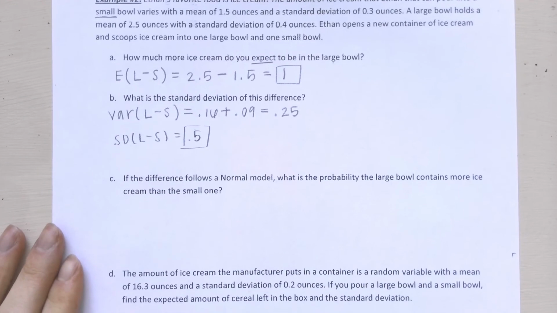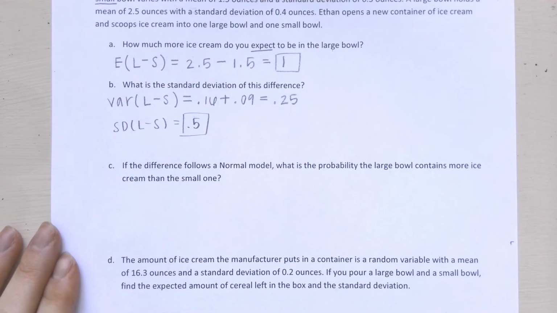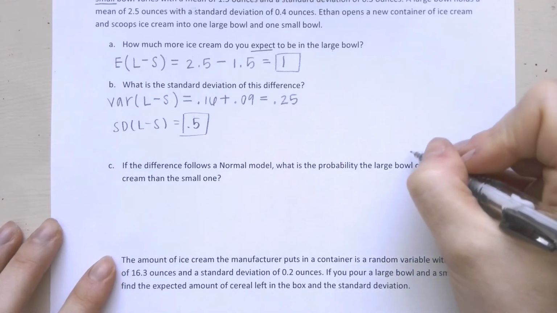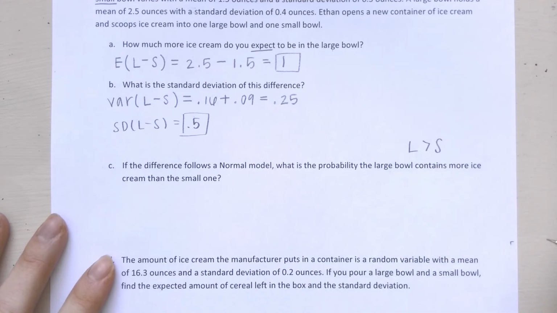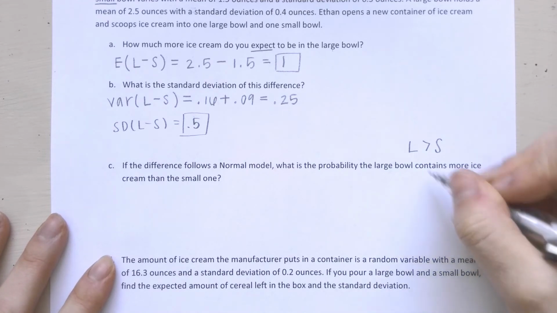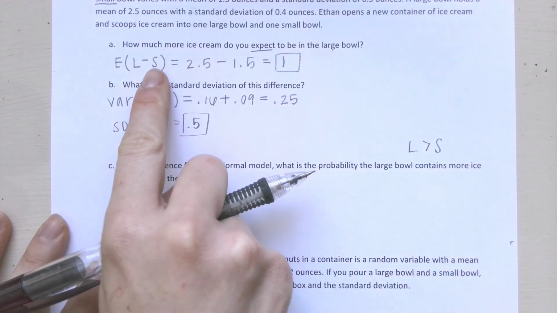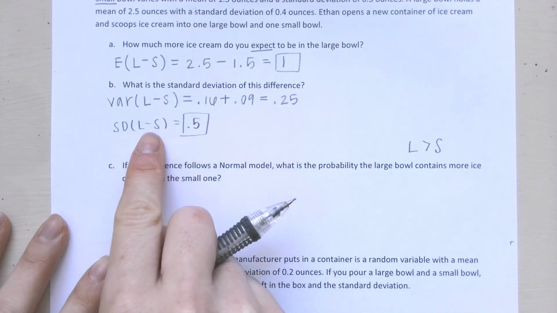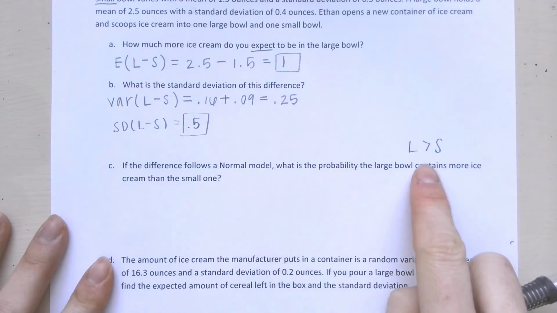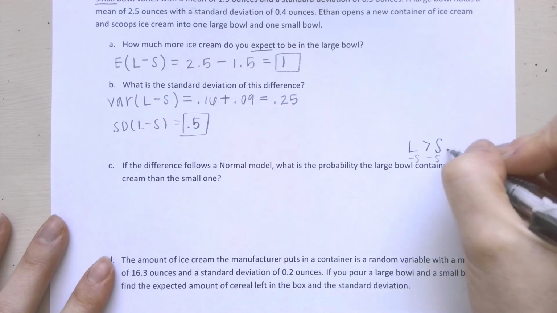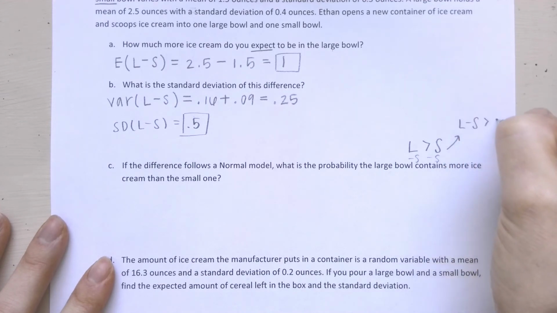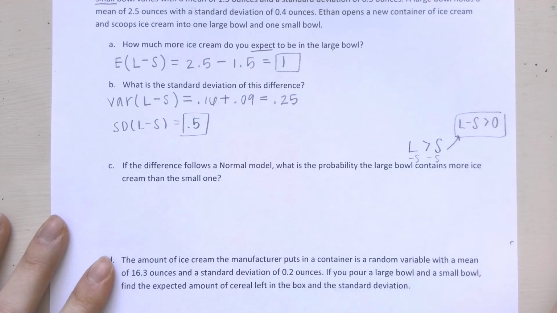Okay, part C says, if the difference follows a normal model, what is the probability the large bowl contains more ice cream than the small bowl? So I'm looking for the large bowl being greater than the small bowl. Now we did say that technically you could subtract either way here. It looks like we already have the expected value and the standard deviation for L minus S, the large minus small. So I would try to keep that consistent here. So if I were to subtract this small bowl over, I would get L minus S is greater than 0. This is the one that I'm going to use because for that L minus S, we already have the mean and standard deviation.